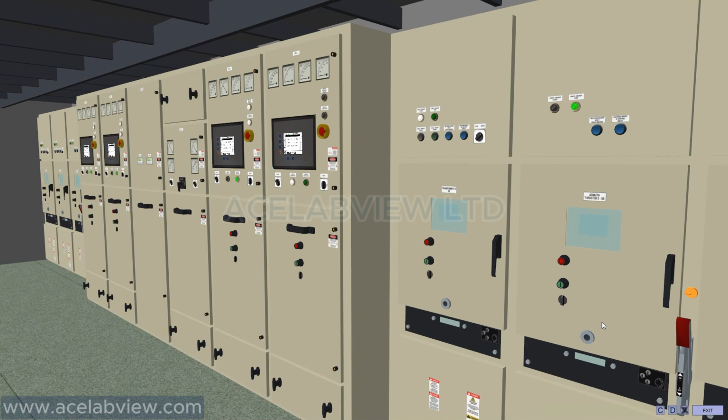On our last video, we took a tour on how to navigate through our medium speed engine simulator. On this session, we are going to be identifying different switchboards for different equipment on board ship.